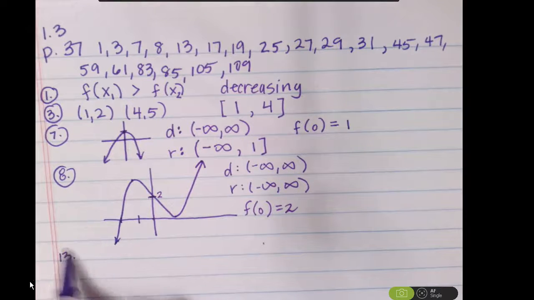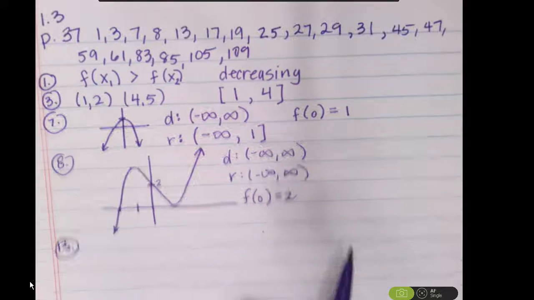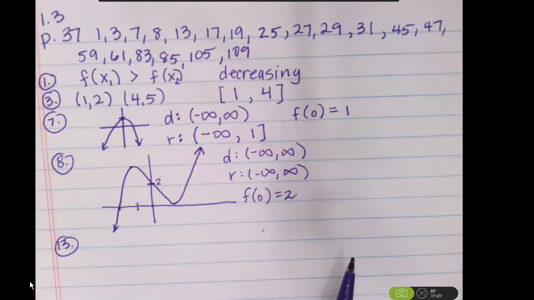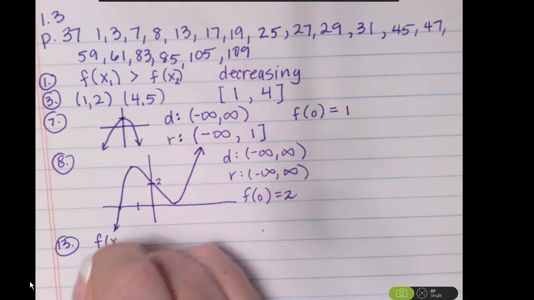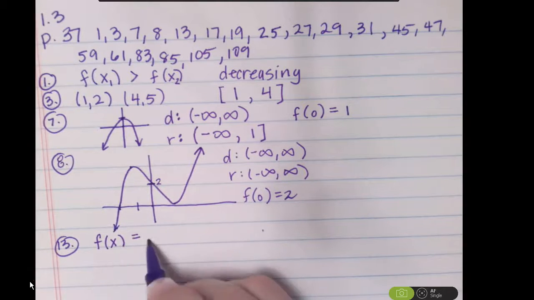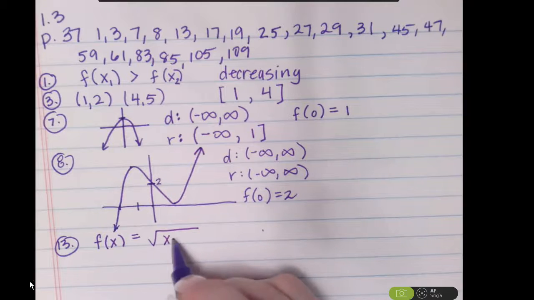Number 13, you have to use a graphing utility to graph the function and then estimate the domain and range. So f of x is the square root of x minus 1.